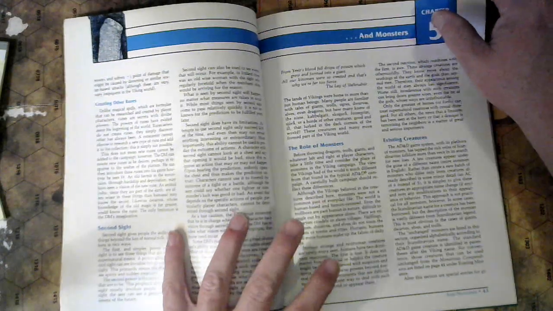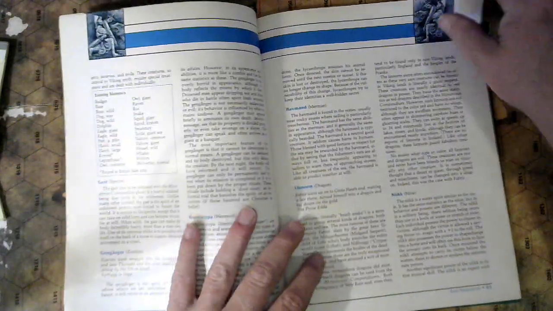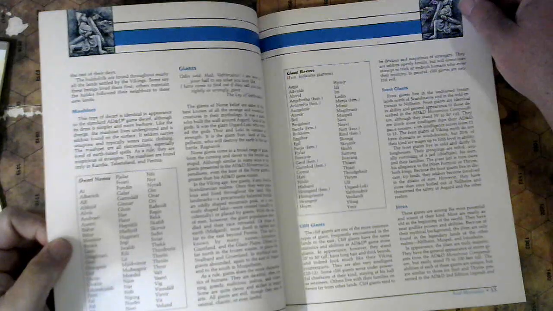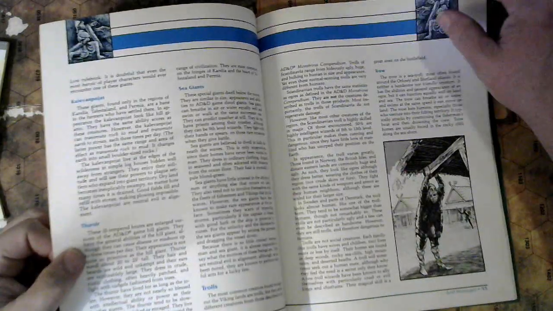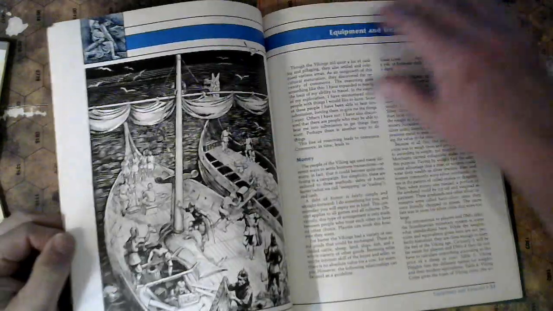And we got a roll of monsters, existing creatures, and then we got basically our monster manual section for the Viking setting. So things like lots of giants, and trolls. Gotta have your trolls.